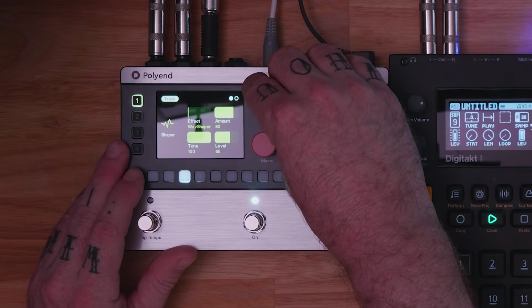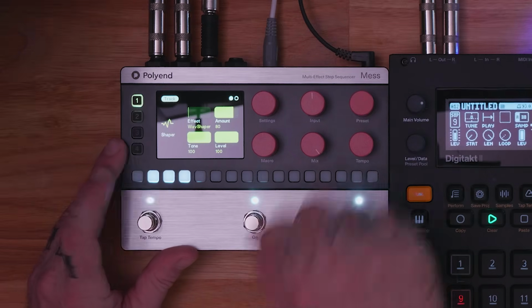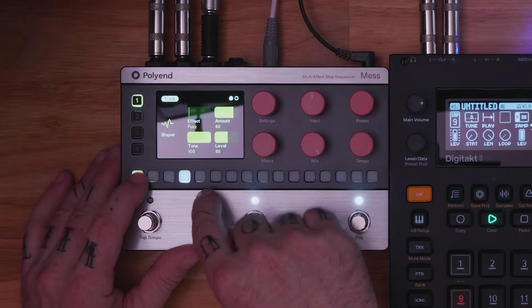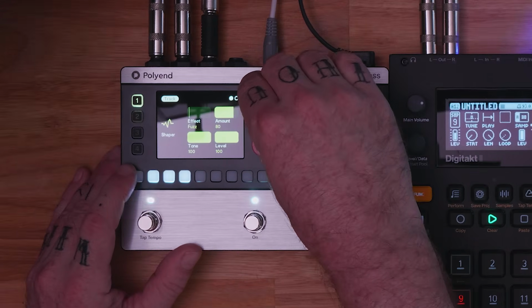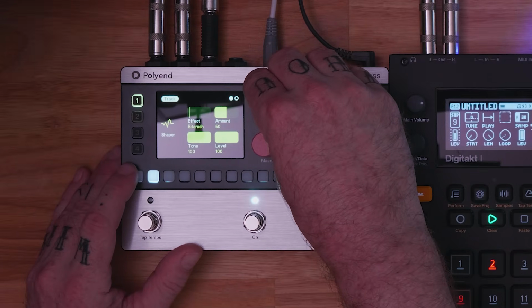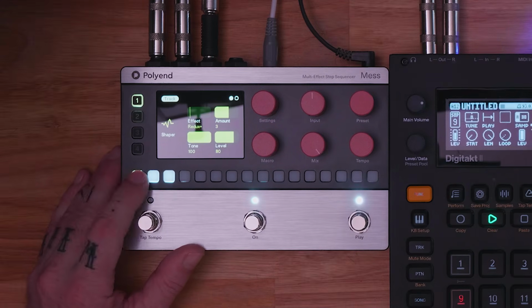Asymmetric clipping, wave shaper. Wave shaper is kind of crazy. Yeah. Really nice to have all these different distortion algorithms because distortion is a huge thing for me. Fuzz, okay. Exciter, bit crush, rectifier, and redux. How about some redux? Yeah, that's going to sound good on this.